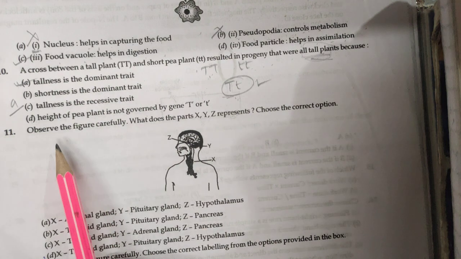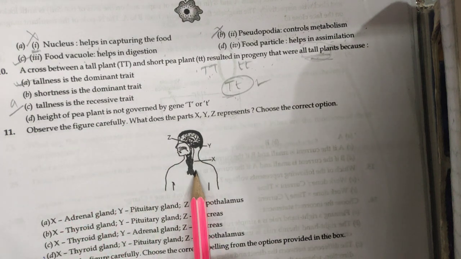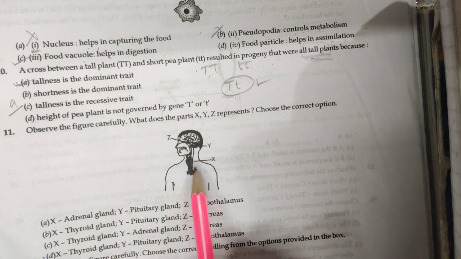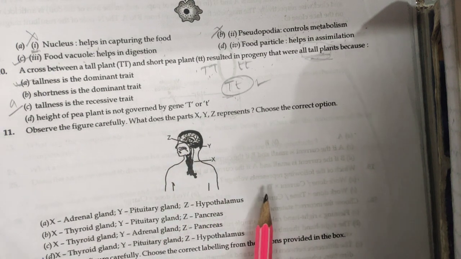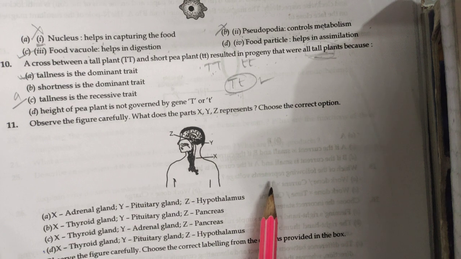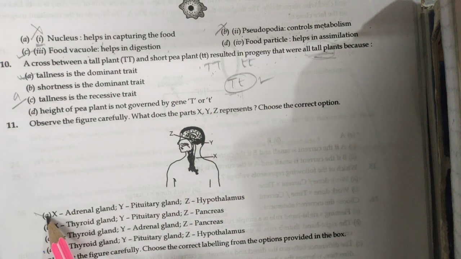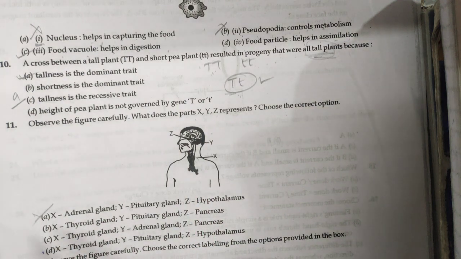Next one. Observe the figure carefully. X, Y, Z. Fine. Now you need to tell what is X, what is Y, what is Z. You can zoom and you can see the diagram properly. Now X is what? X is a gland which is present in a throat. So the first option is absolutely wrong.